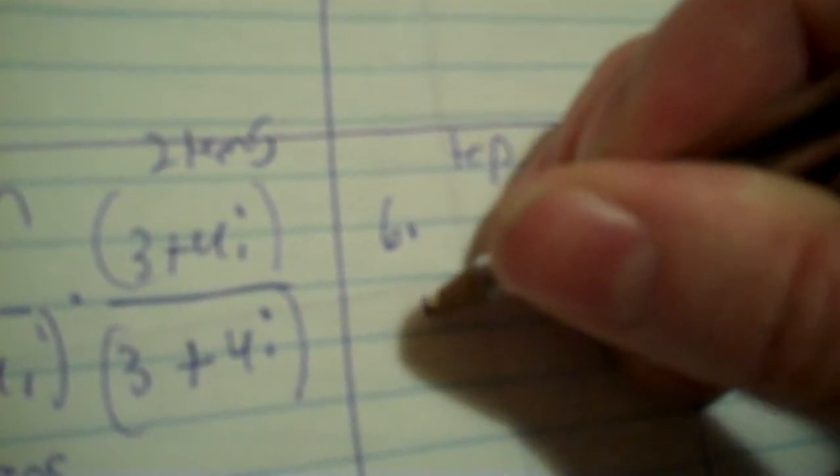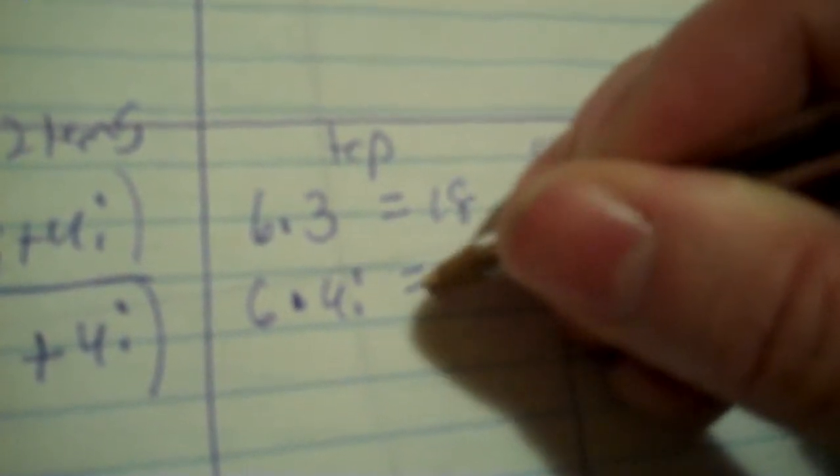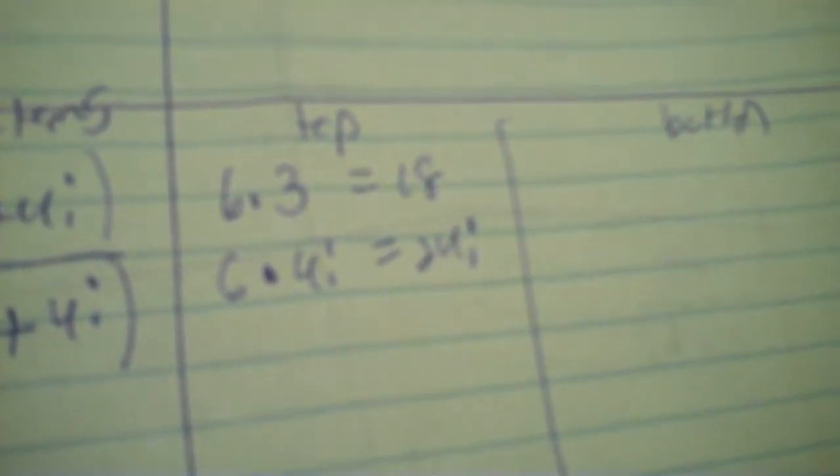So it's 1, so again, the ones with 2 terms you want to put in parentheses. So it's 1 term by 2 terms. So that's 2 products we have to find. 6 times 3, and then 6 times 4i. So it's 18 and 24i. Those are in the bag, so 18 plus 24i.